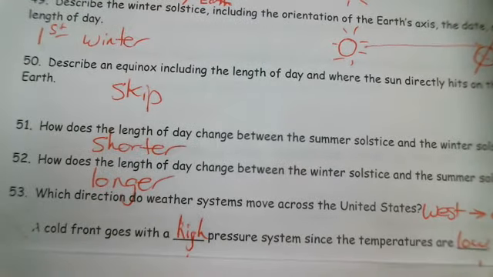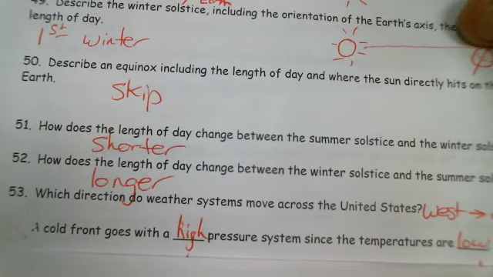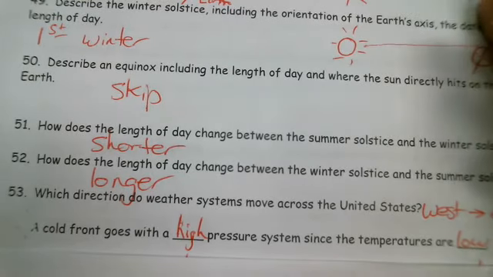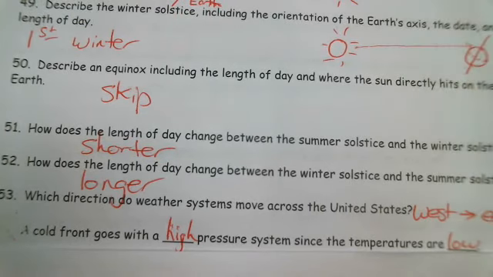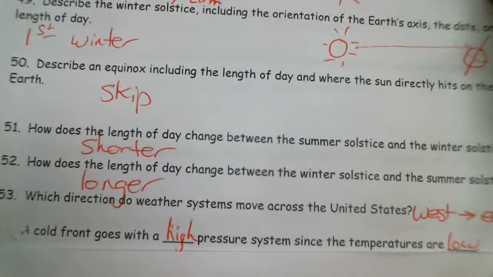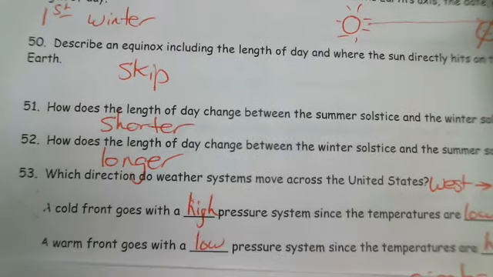Number 54, a cold front goes with high pressure since the temperatures are low. Cold air is going to be very dense, and so it weighs down heavy on the ground, and so that's why we have high pressure then.